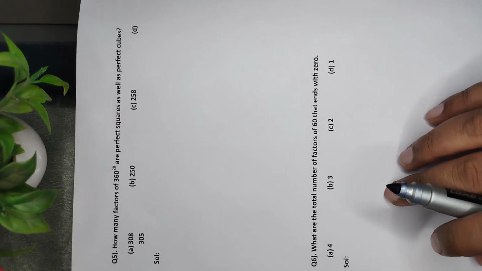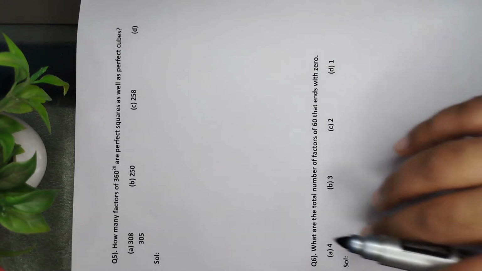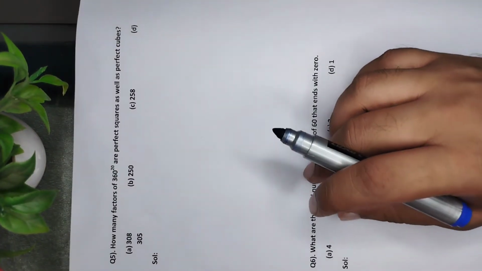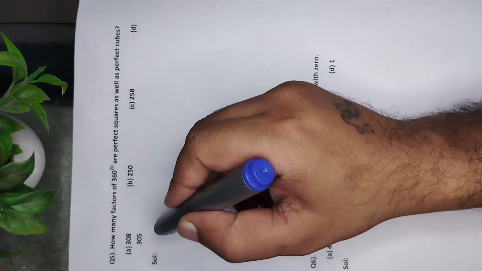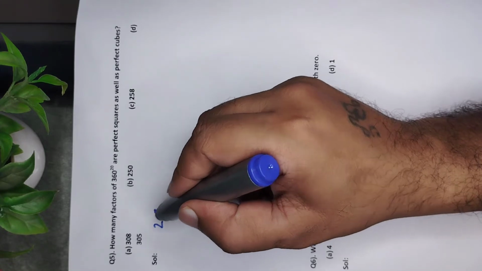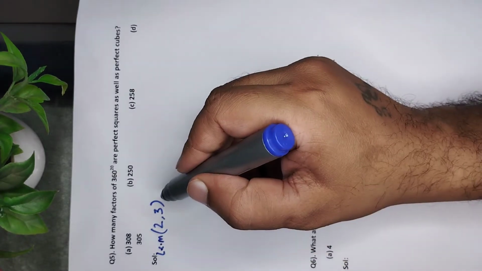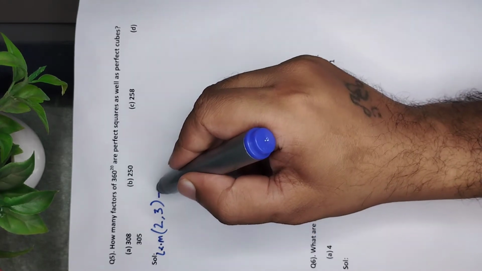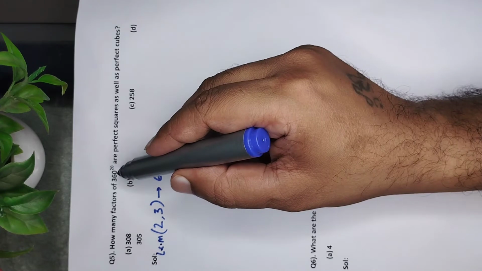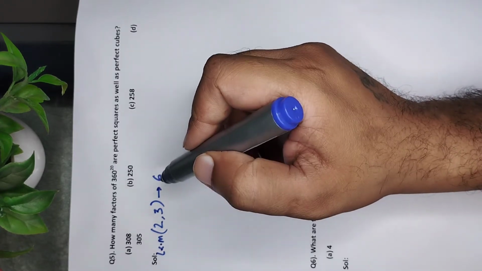Now this another question is, how many factors of 360 raised to the power 20 are perfect squares as well as perfect cubes? Now we already know this, that whenever they are asking about that, it should be a perfect square and it should also be a perfect cube. So we just simply have to take the LCM of these two numbers. I can say the LCM of 2 and 3 is 6. So what I need to do, I need to convert first of all this one into prime factors, and then dividing the powers by 6 and then adding 1 in them.